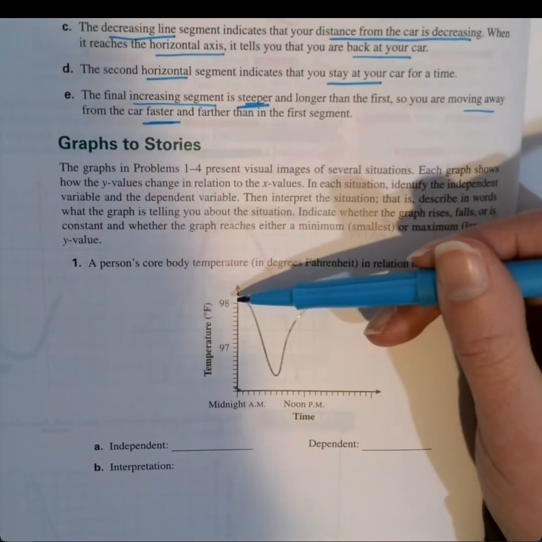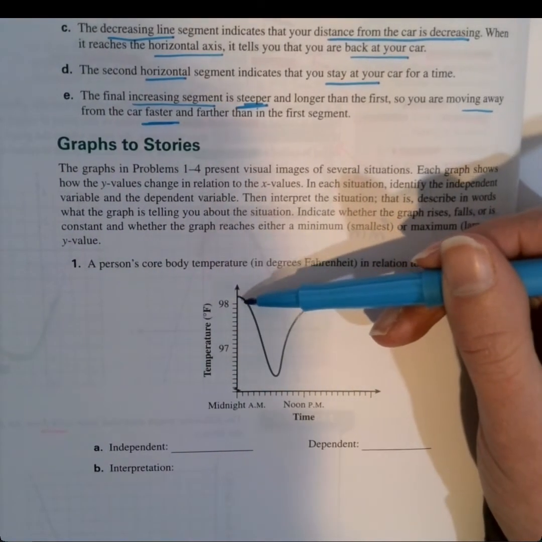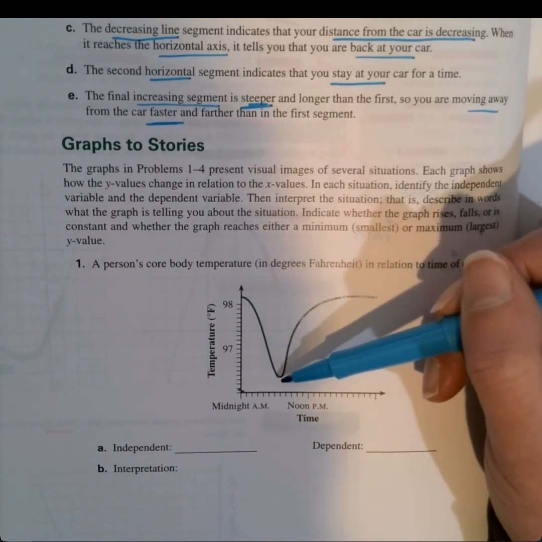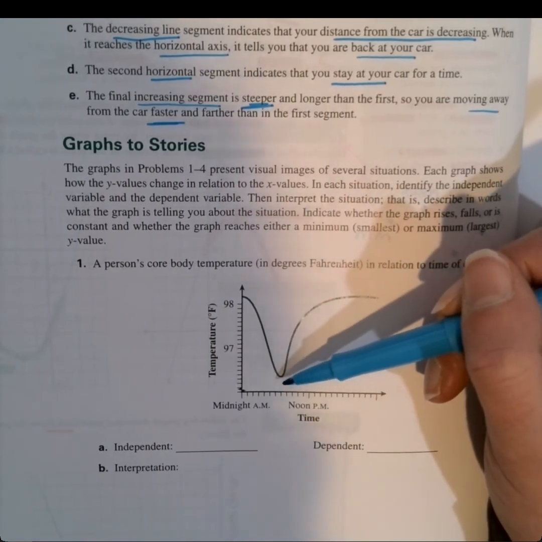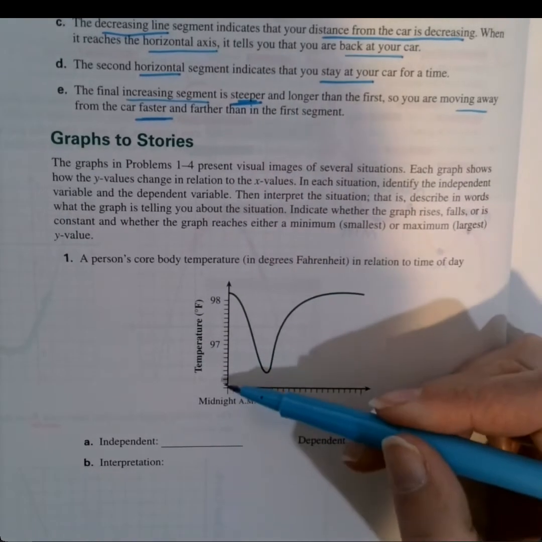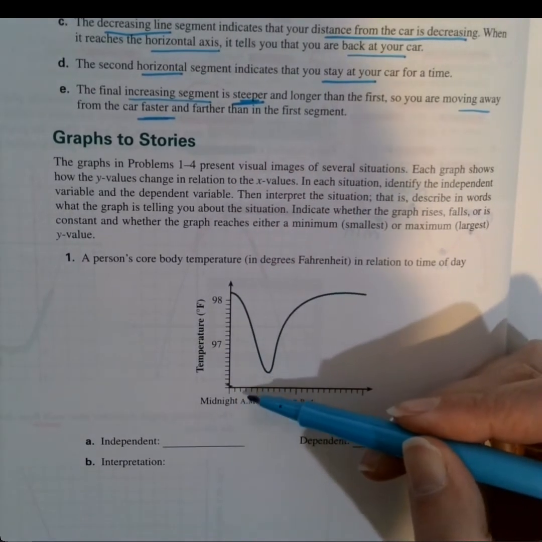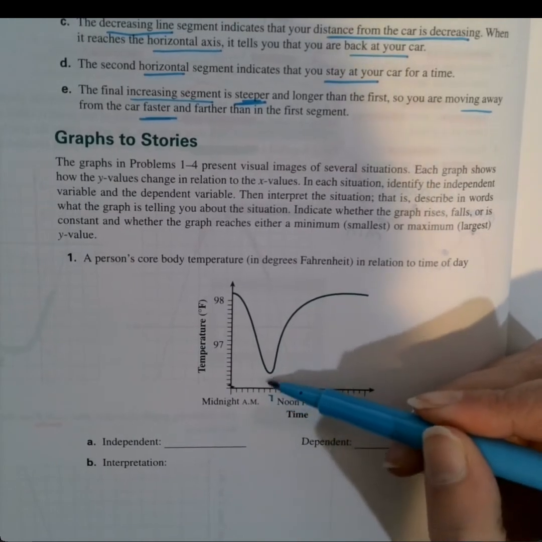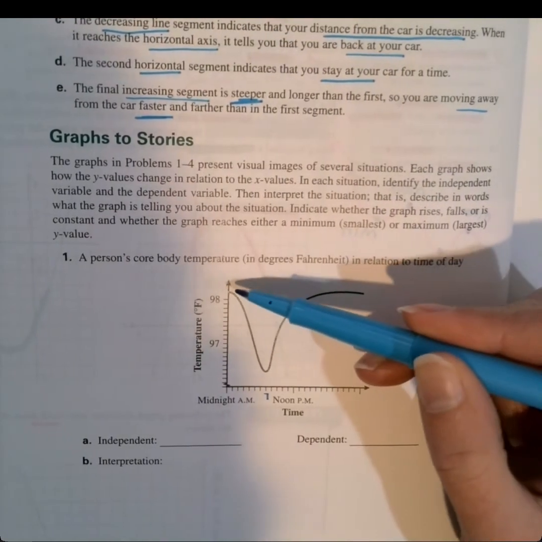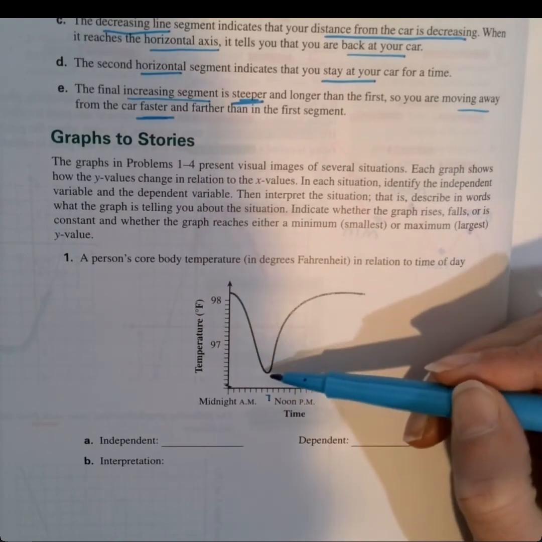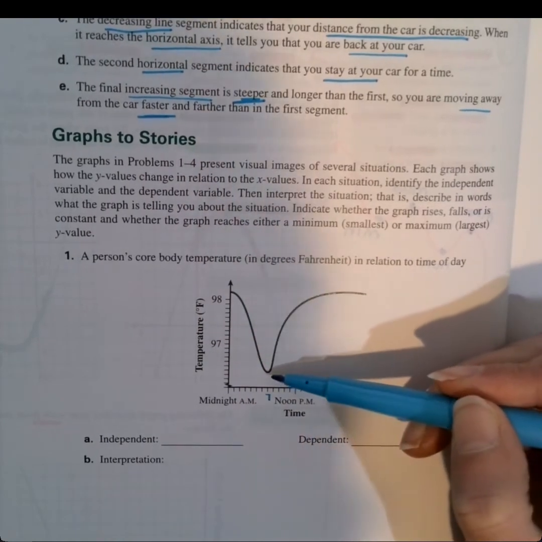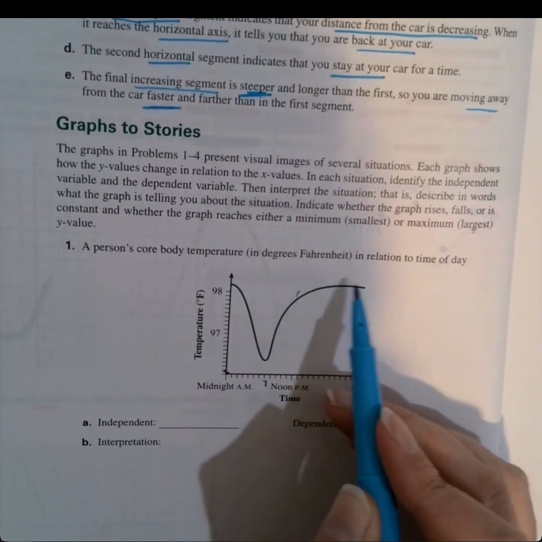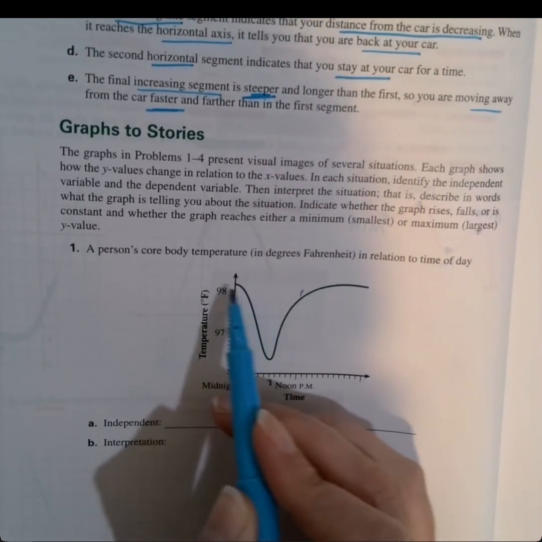So the body temperature is about 98.2, and then it drops. It goes down to 97, maybe even down to 96. And let's see, so this is midnight. That's 1, 2, 3, 4, 5, 6, 7. That would be about 7. So between midnight and 7, their body temperature drops. And then it increases pretty rapidly, and then it kind of flatlines and levels out at about that normal body temperature.